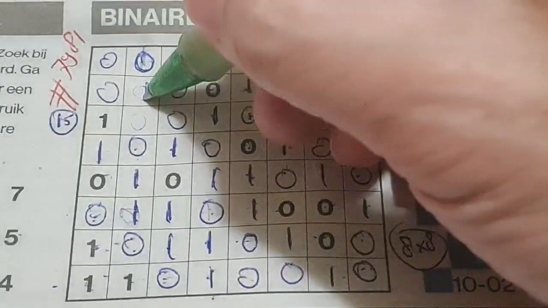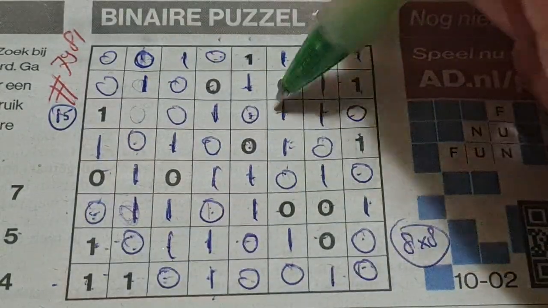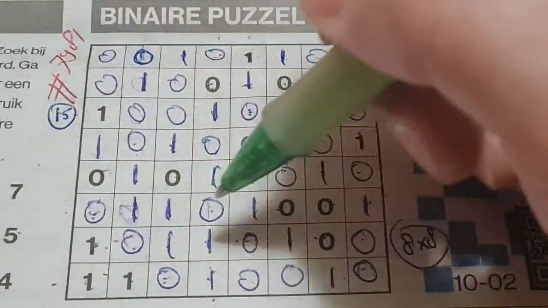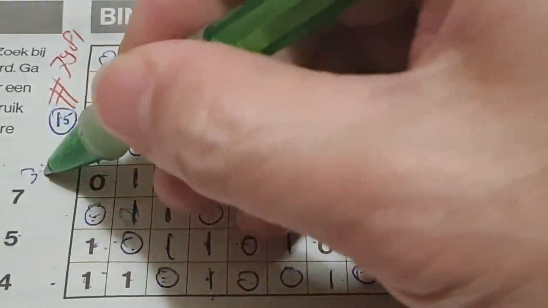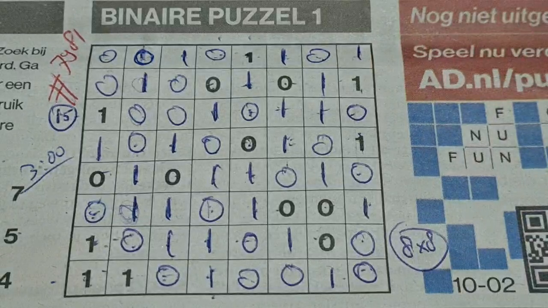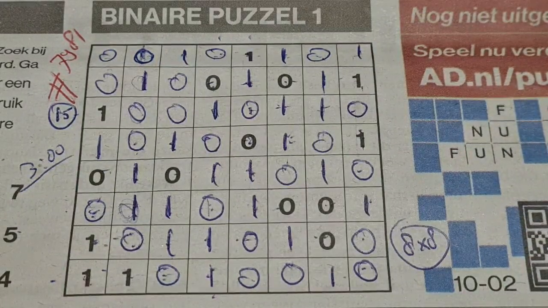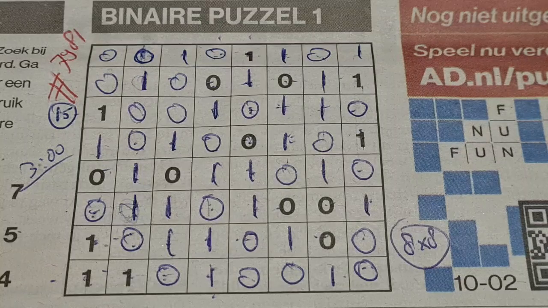Double O here, 1, there, 1. And we have here 4 ones, so the rest are O's. Double check, 1, 2, 3, 4. In 3 minutes. Well, we solved it again, and I like this one. Yes, I really do think so.